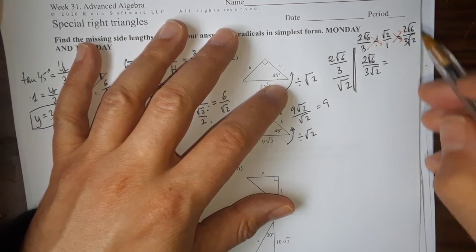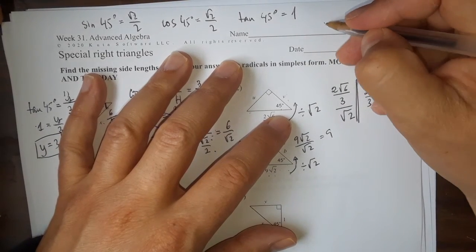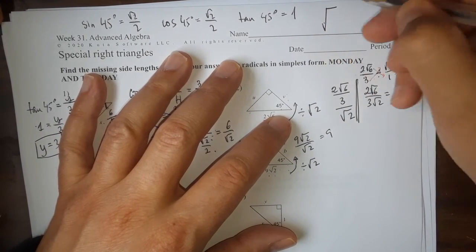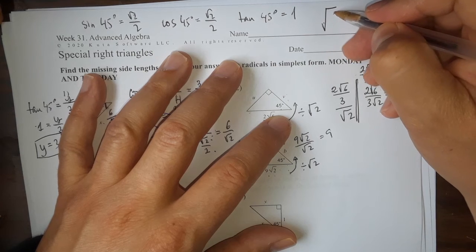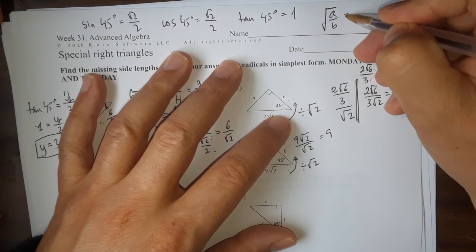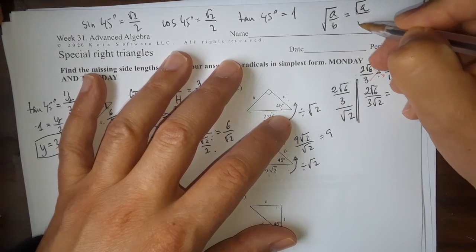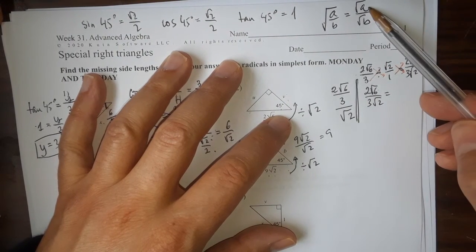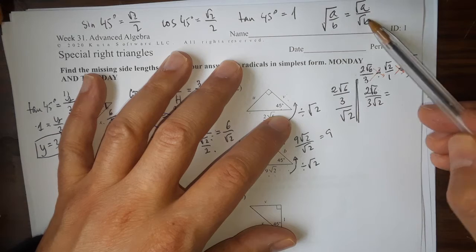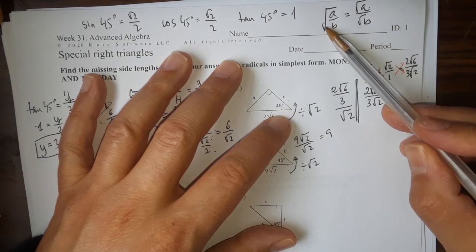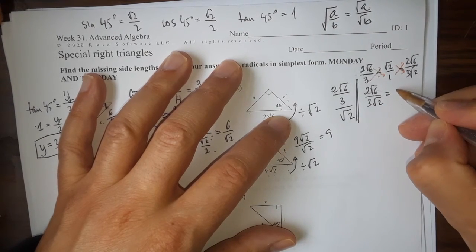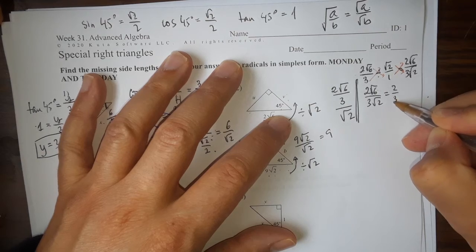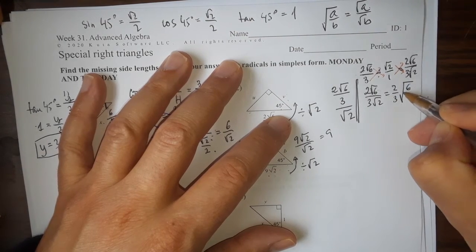You can remember when we studied powers that square root of a over b is the same as square root of a over square root of b. So what we have here actually is the square root of a over square root of b, and we can proceed to put it together. So this is going to be 2 over 3 times square root of 6 over 2.